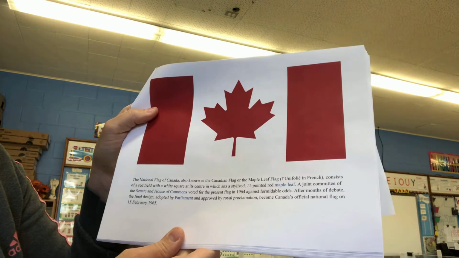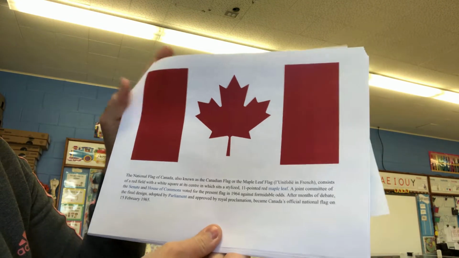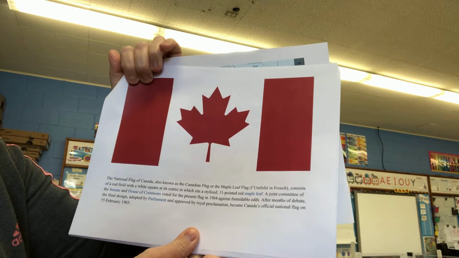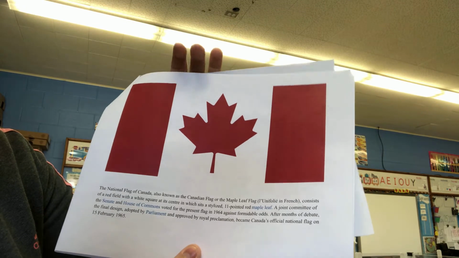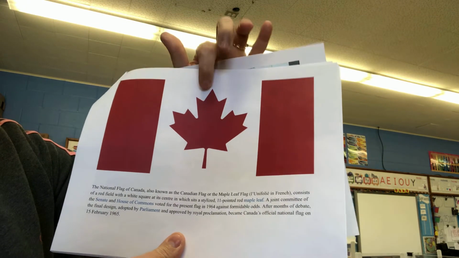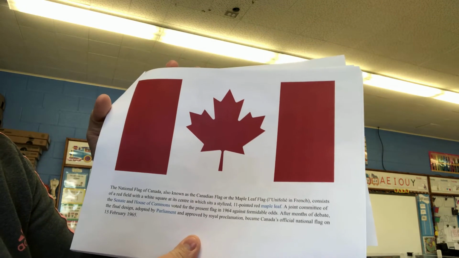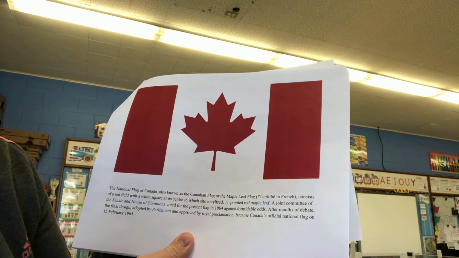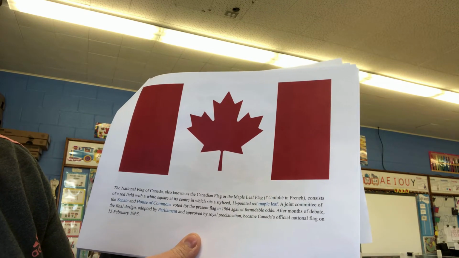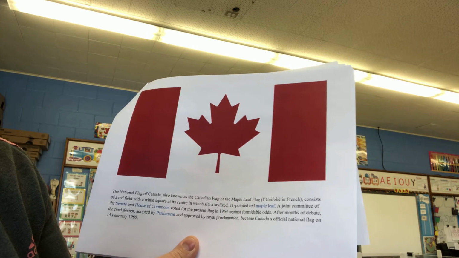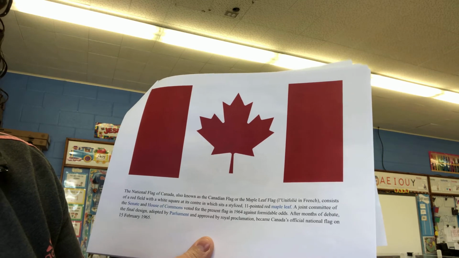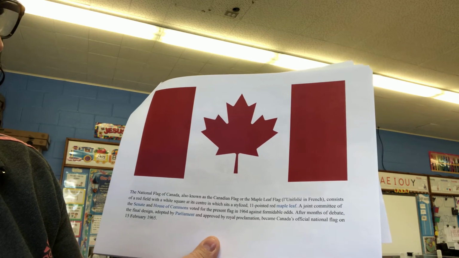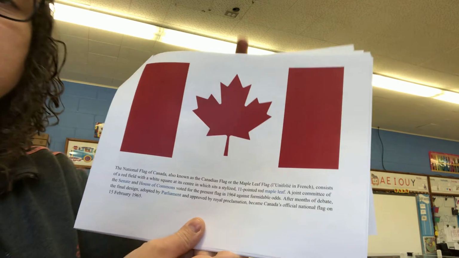So the national flag of Canada is also known as the Canadian flag, or the maple leaf flag. It consists of a red field with a white square. So here's our white square in the middle, and there is an 11-point red maple leaf in the center. A joint committee of the Senate and the House of Commons voted for the present flag in 1964, and after months of debate, a final design was adopted by Parliament and approved by royal proclamation, and it became Canada's official national flag on February the 15th, 1965. So this has been our flag for many years, since 1965.